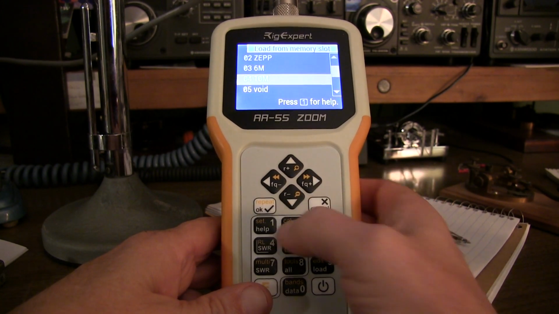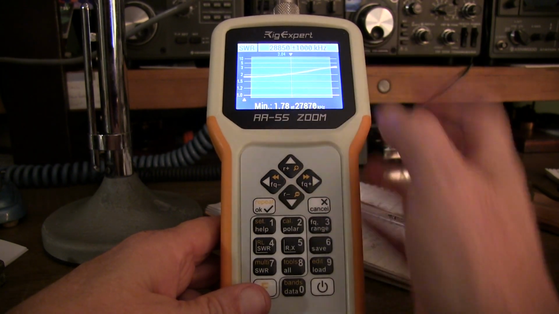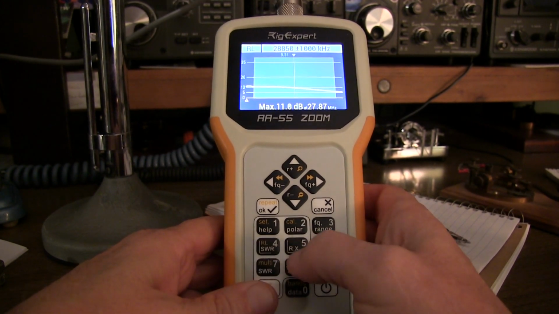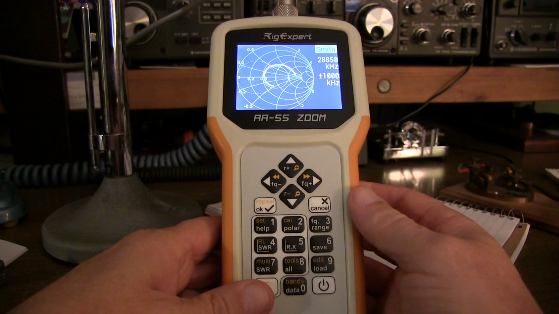If I go back to the 10 meter selection, now there's the data from the 10 meter sweep, and that's the SWR, return loss, RNX, and the sweep.